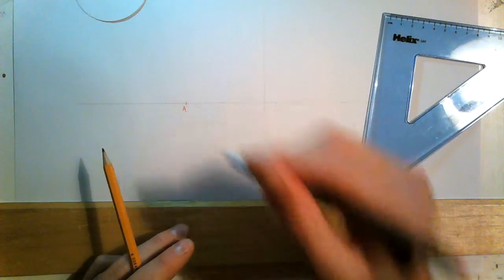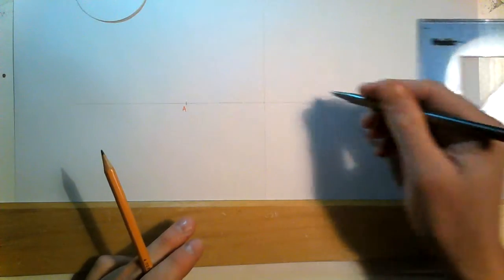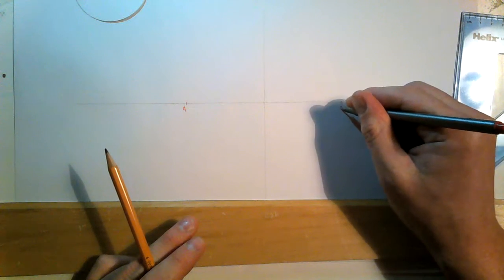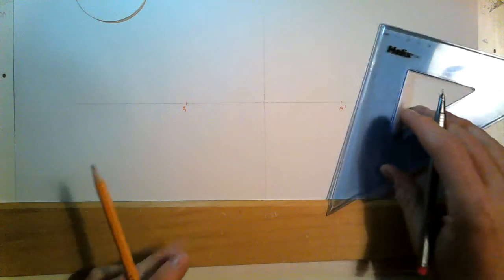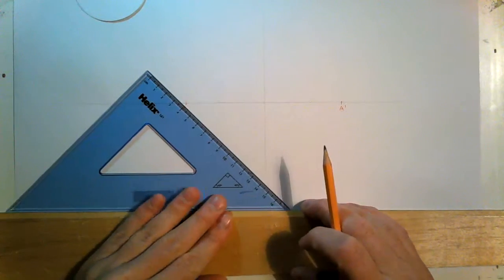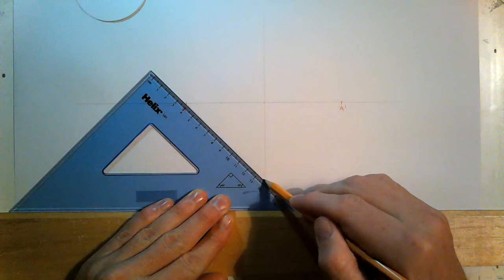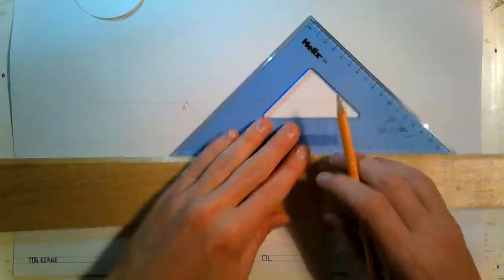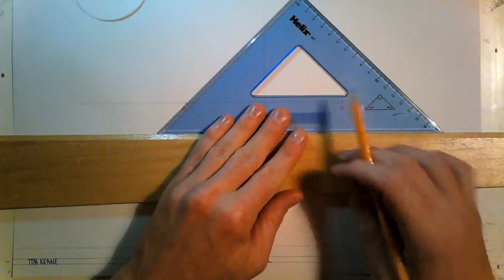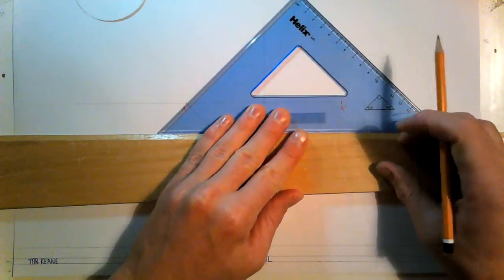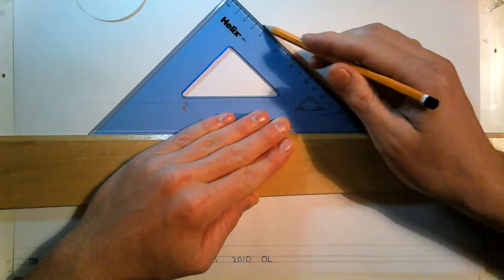This one is A. I came over 140 for A1. Now I'm going to find A2 and A3. How we find that is 45 degrees from A, 45 degrees from A, and back down to A1.